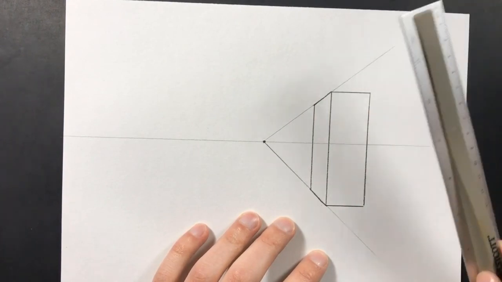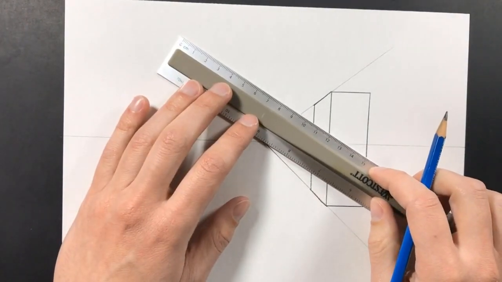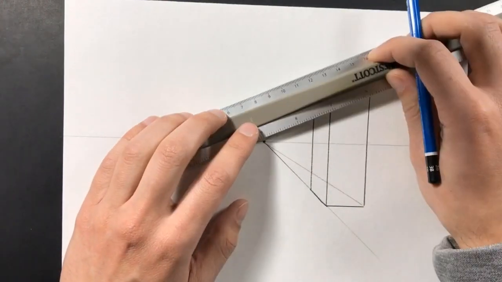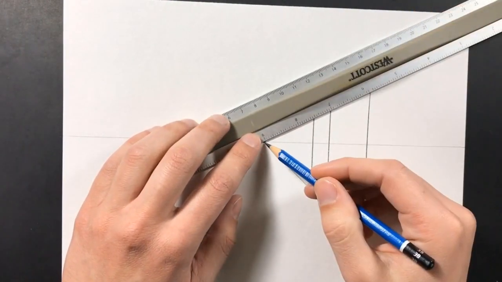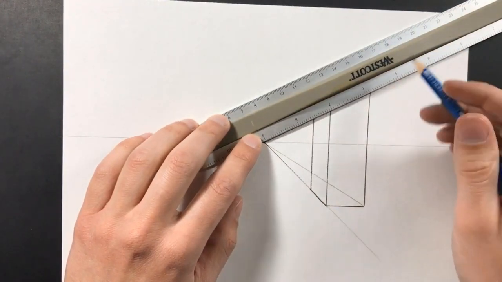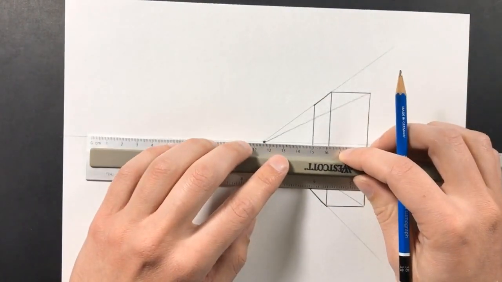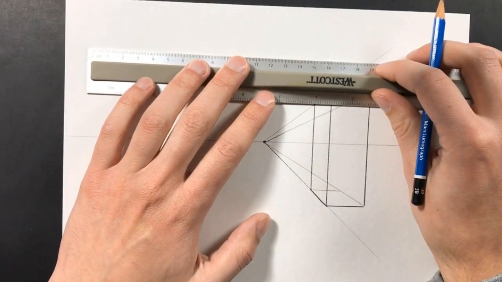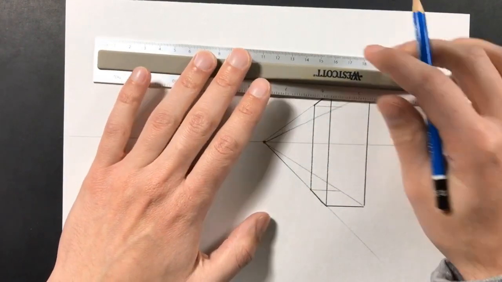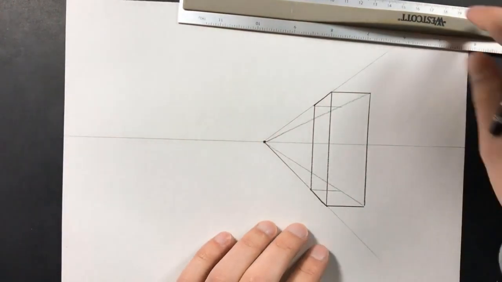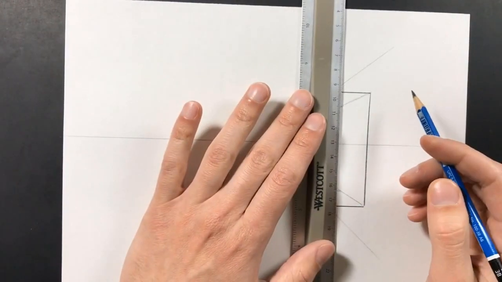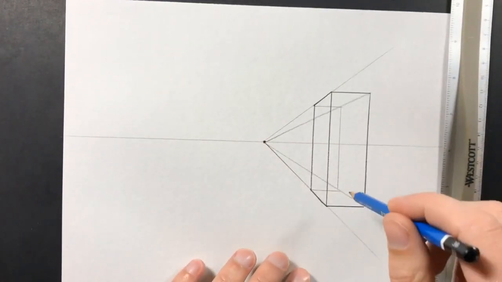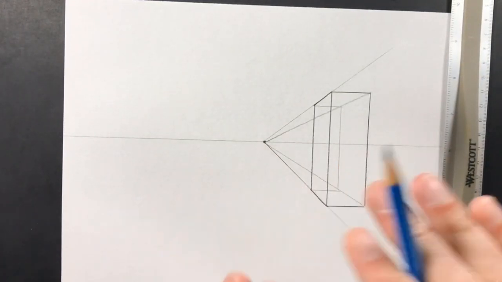Now if this is still really confusing, you can go ahead and draw a line from this corner to that one, and you can draw a line from this corner to our vanishing point. And then you can go ahead and create a horizontal line connecting this back area right there, and also this back area right here. And we want to make sure we connect these right here. Perfect. So now you've created sort of a transparent box.